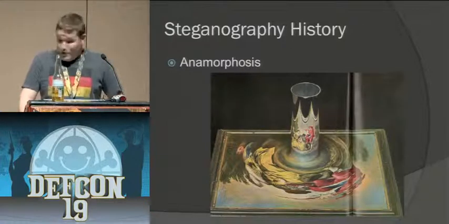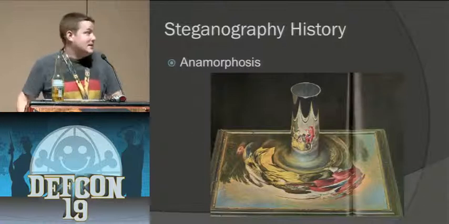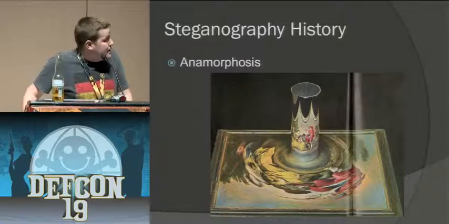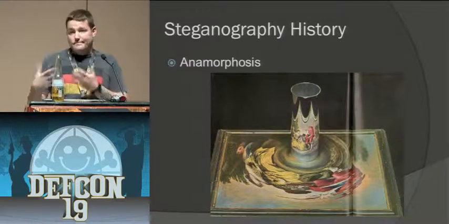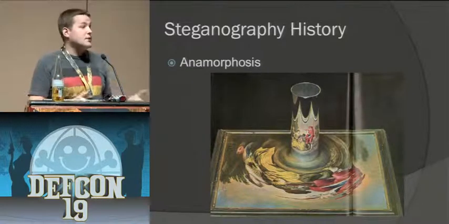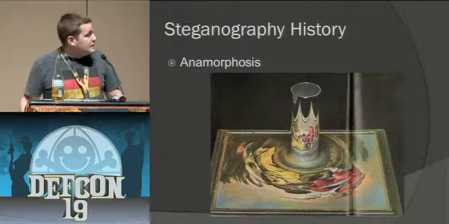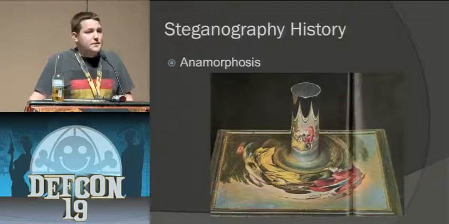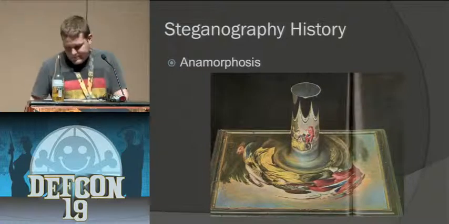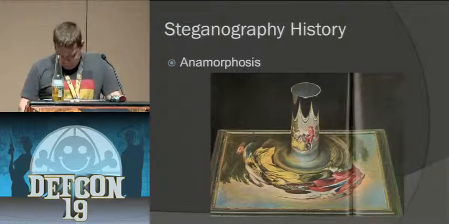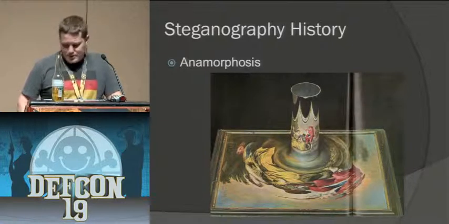Anamorphosis, try saying that 10 times fast. That's an image that you can look at from one angle and it can be one thing, look at it from another angle, it can mean something totally different. This is a good example of that here where you have a mirrored cylinder and you can see them, talking and around, looks like some sort of beverage or food.